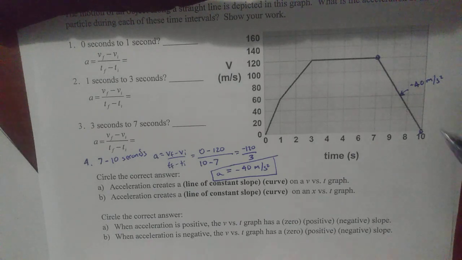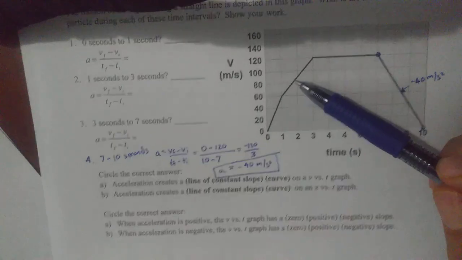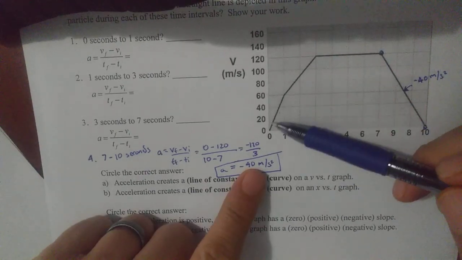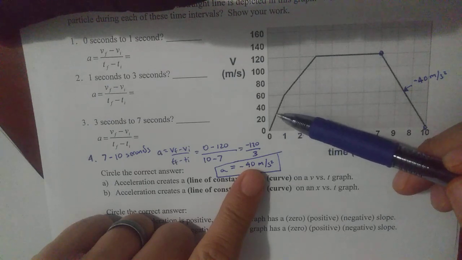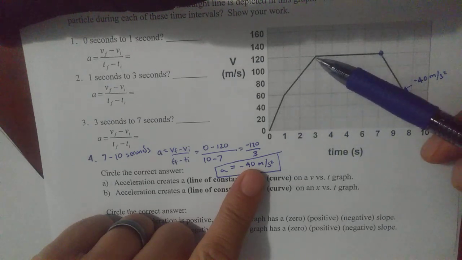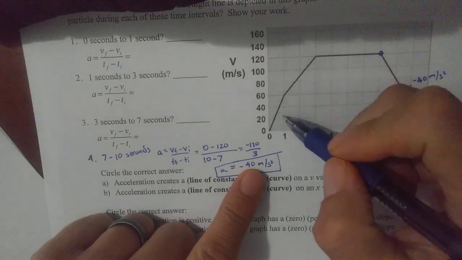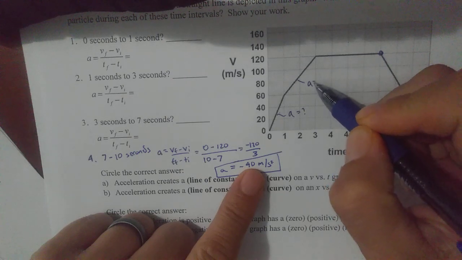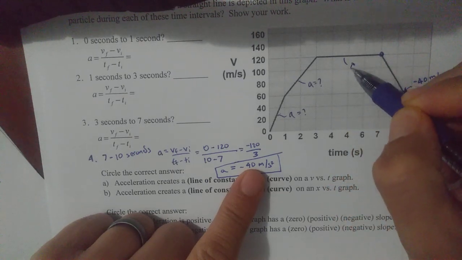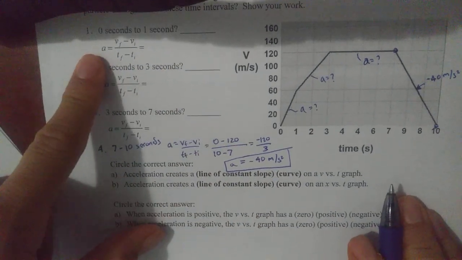Yes, so you guys are supposed to figure out the acceleration for these 3, because see, the velocity was going at a different rate, and it changed right there and changed right there. So we're looking at what these accelerations are. And that's what you're doing here, 1, 2, and 3.